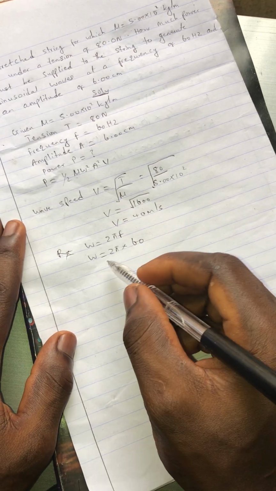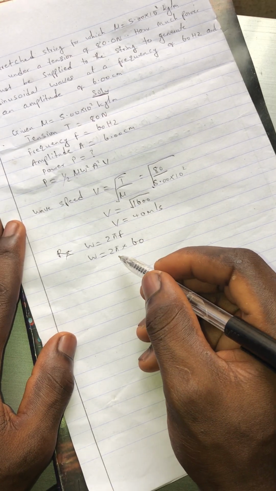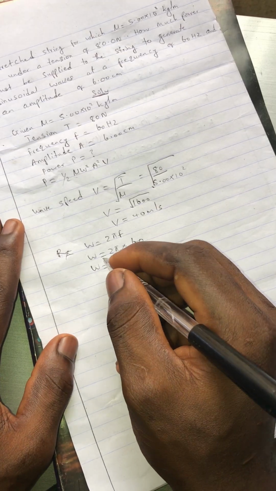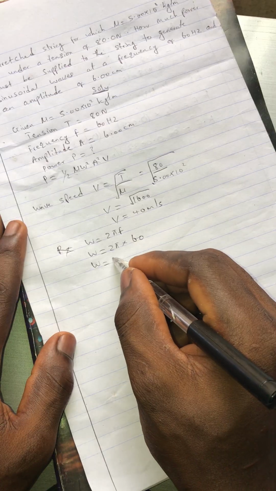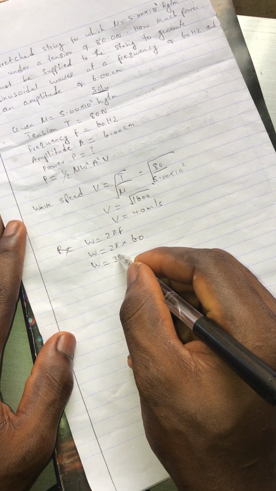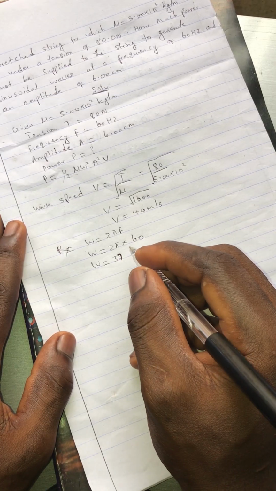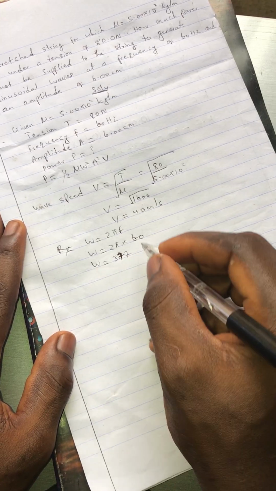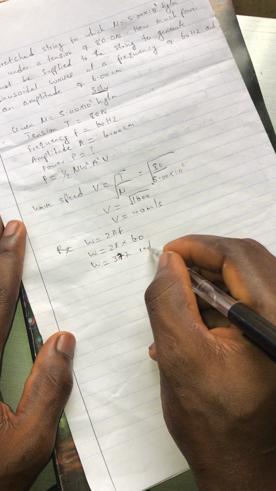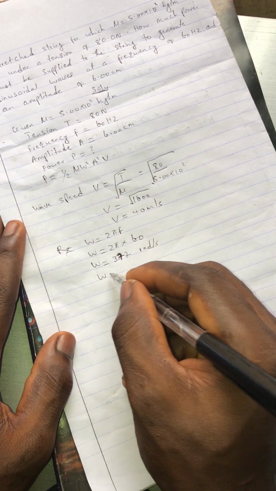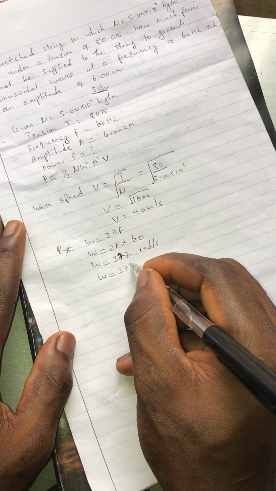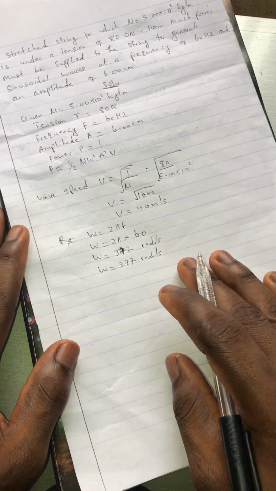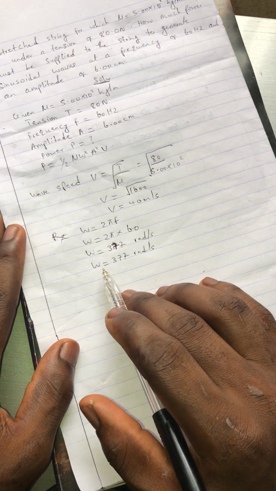Your pi is 22 divided by 7. So if you multiply this together, your angular frequency, omega, will be 377 radian per second.